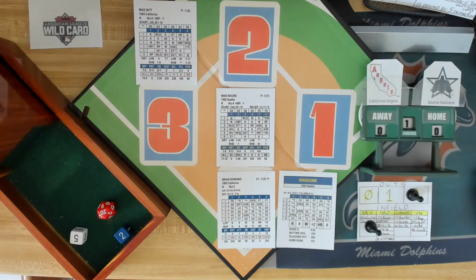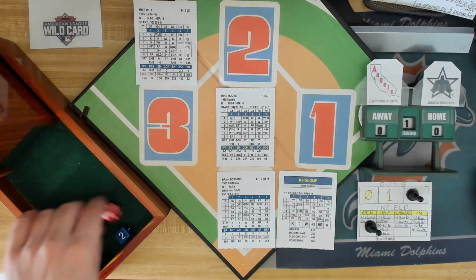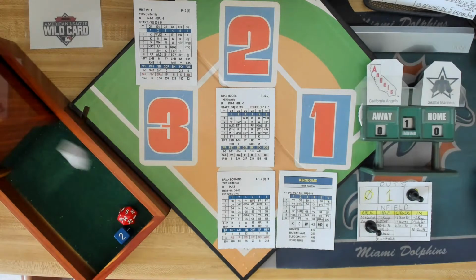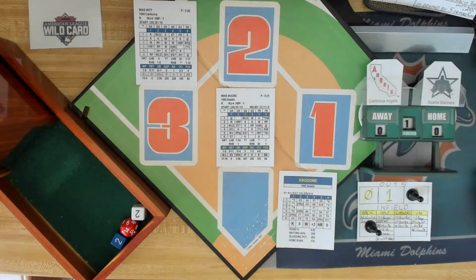That's a ball hit to left field, possible single to left. The ball is hit to Phil Bradley. His range is a 4. And he will make the catch and end the inning. So he turns a single into an out. A 1-2-3 inning for Mike Moore. And the Mariners get off to a good start in the field.